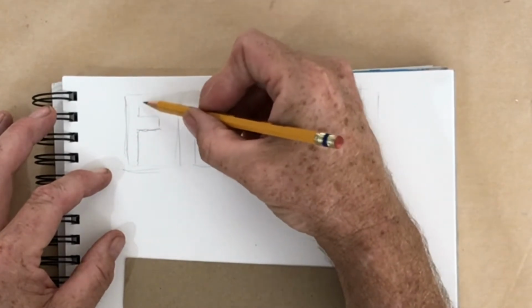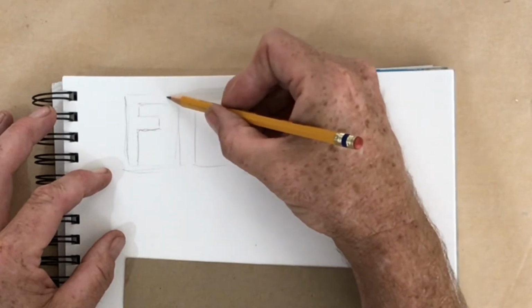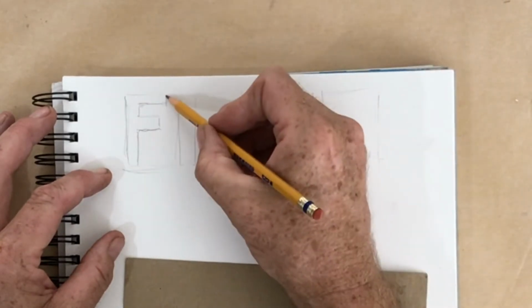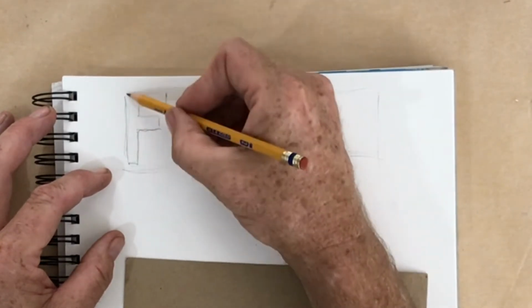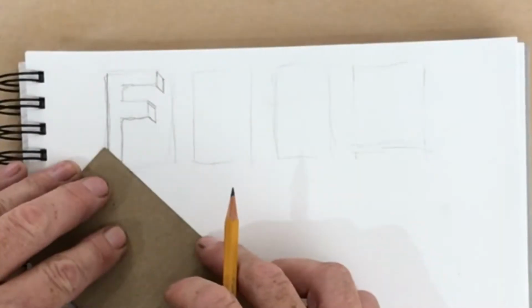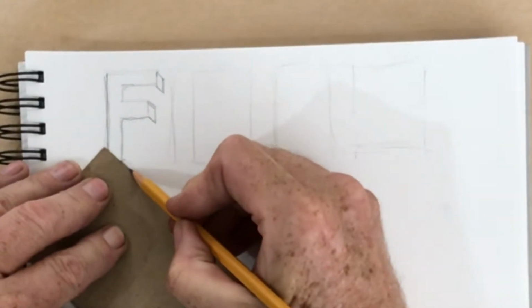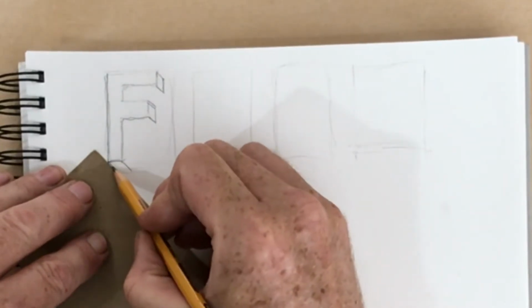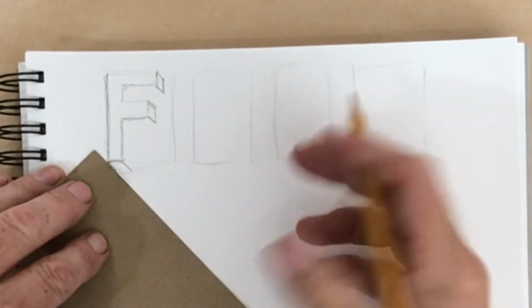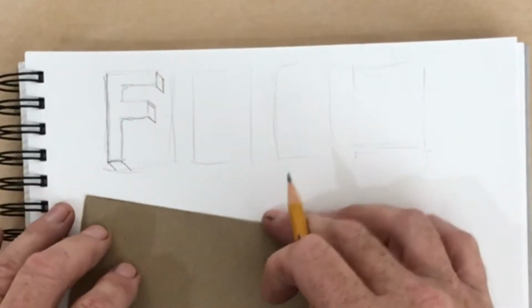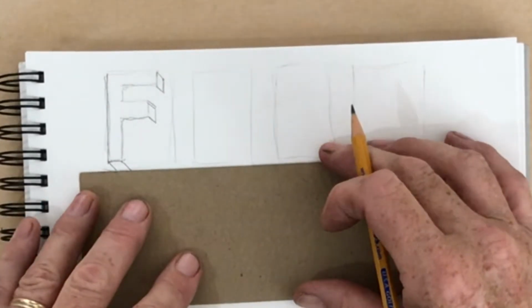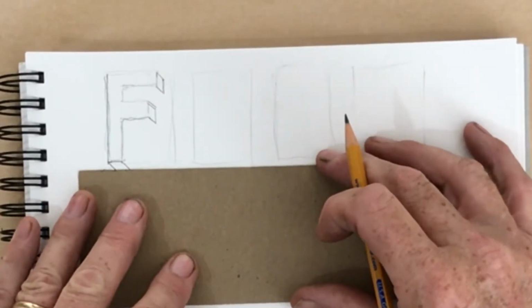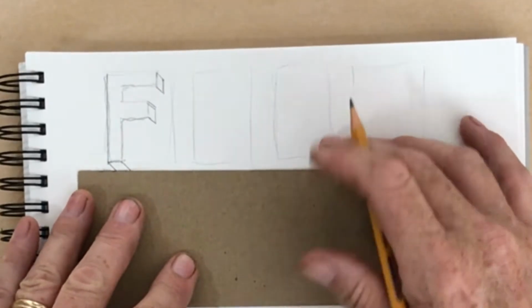Nothing fancy, just lay it out, make it nice and clean, straight lines, nice 90-degree corners. So with my straight edge, I'm drawing a series of short parallel lines off the ends of the letter F, and then I'm connecting these parallel lines with a line that is parallel to the original letter F line that I drew earlier.